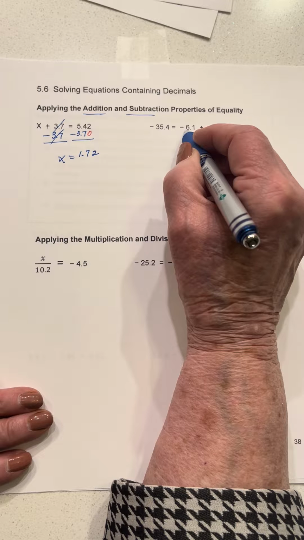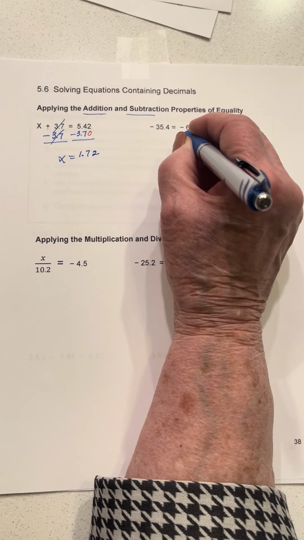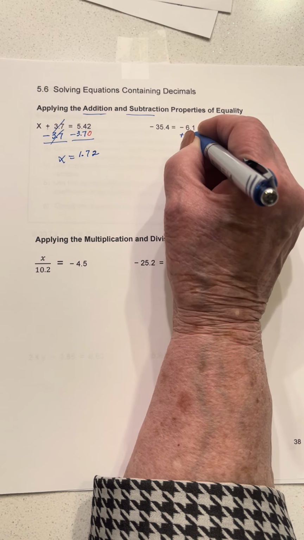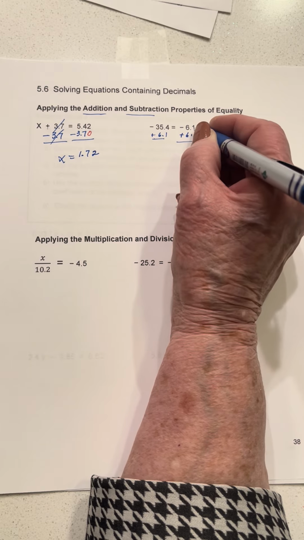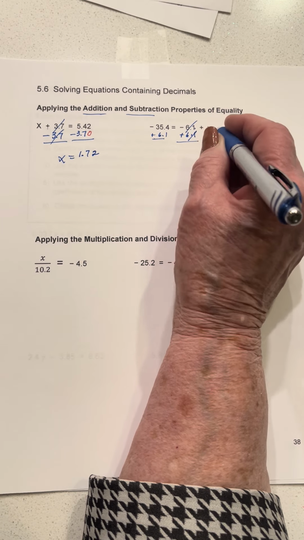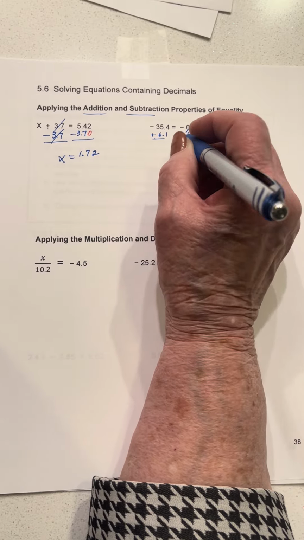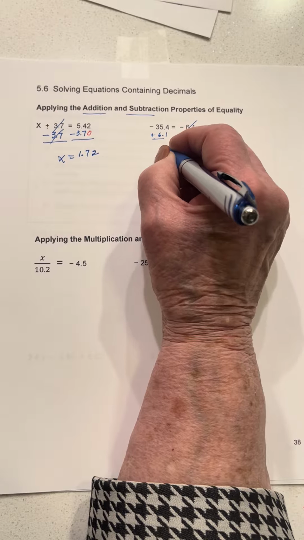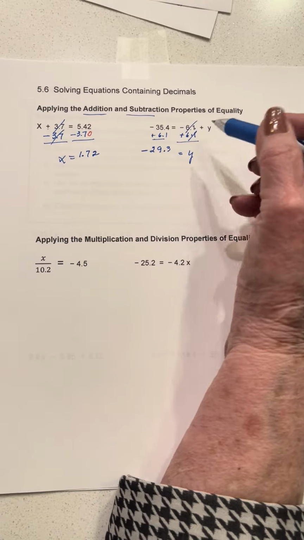they've added this negative 6.1 to both sides, so we are going to make that 0 by adding 6 1/10 to both sides. This negative and a positive of the same value equals 0. They cancel each other out. So I guess that's actually y. And on the left side, we have 3, 9, 2. These would be negative. We have more negatives. Negative 29. Whoops.